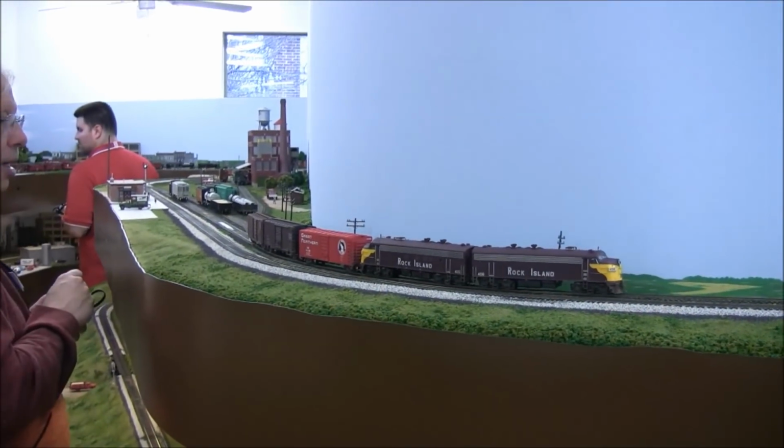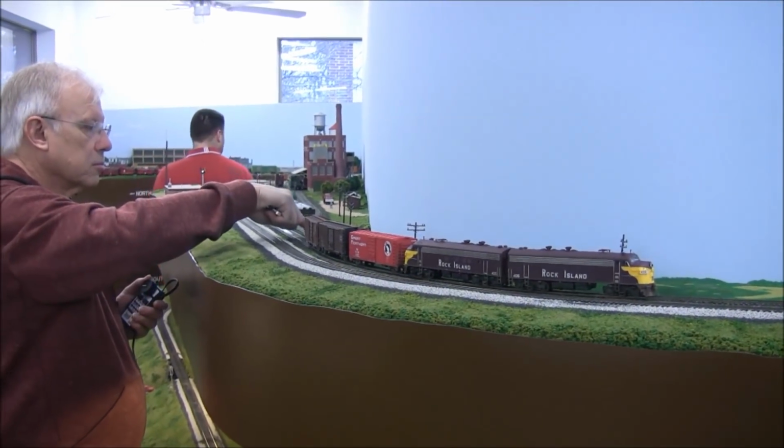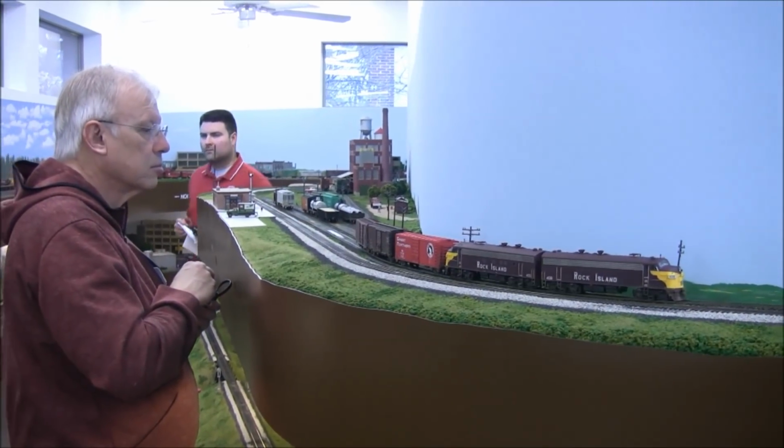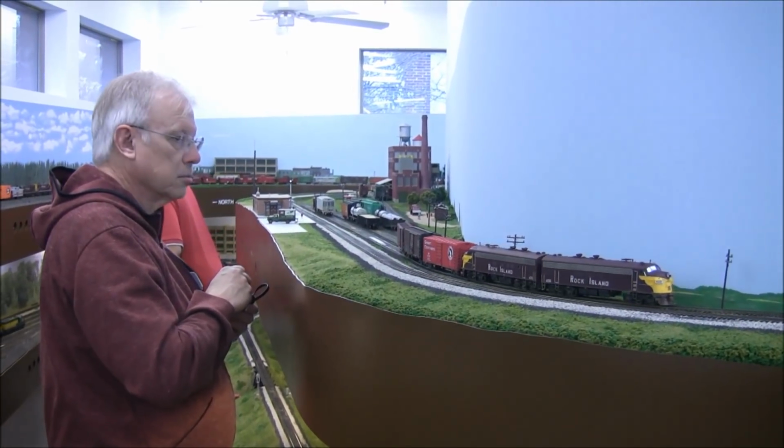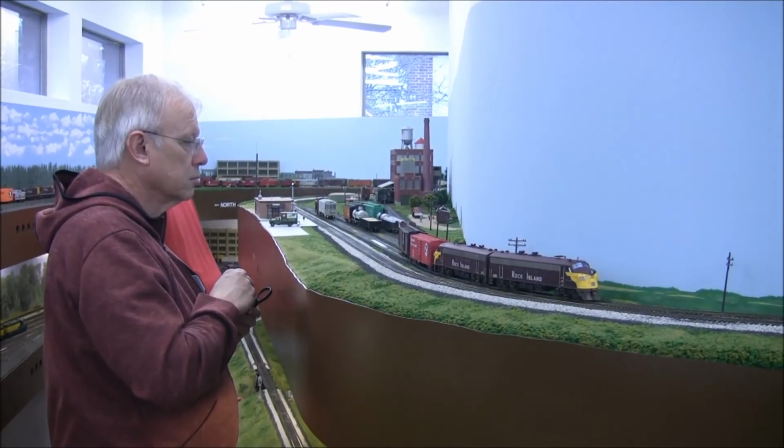Here's the local 406 South working at Albert Lee. That's John Ospelbachen doing honors with the local and the switching here at Albert Lee.